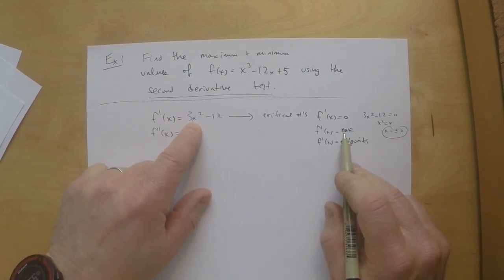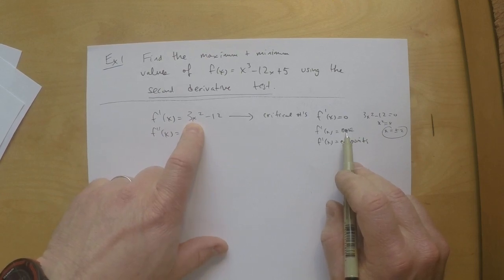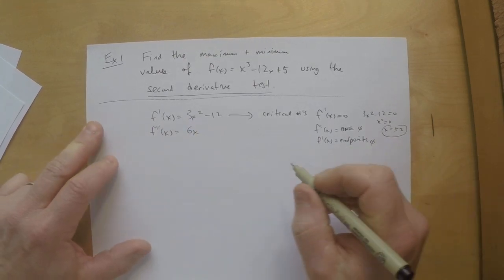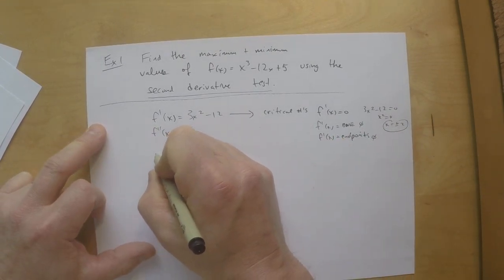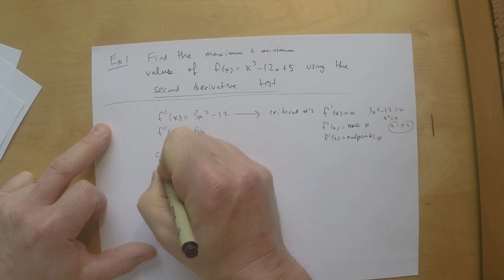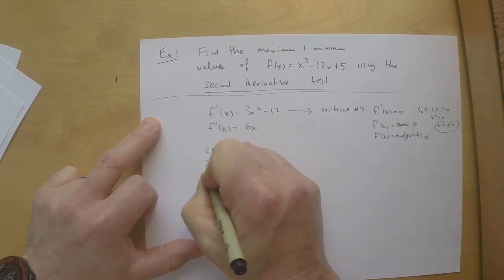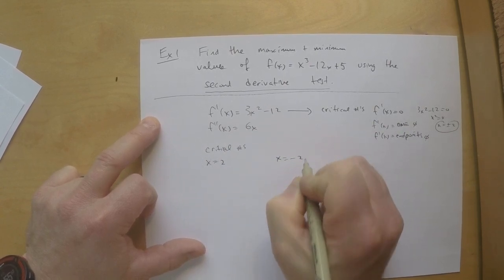Are there any where it does not exist? Nope, there are no denominators or square rooting negatives or logs. No endpoints, so none, none. So I know my 2 critical numbers: x equals 2 and x equals negative 2.